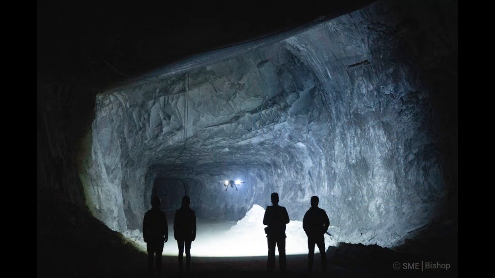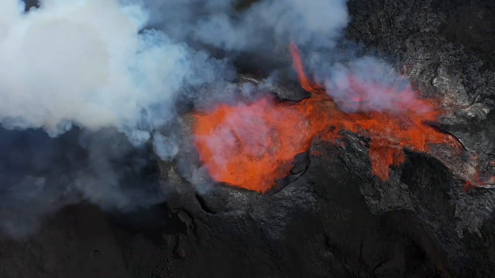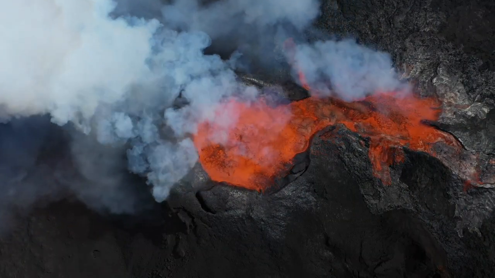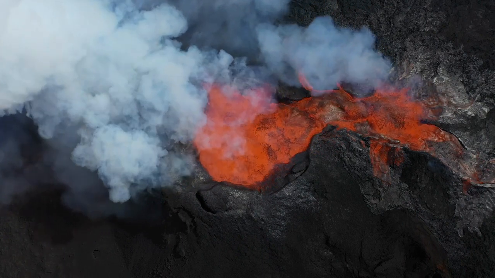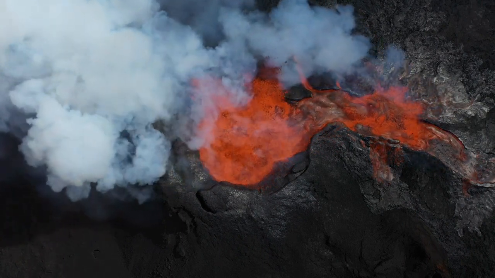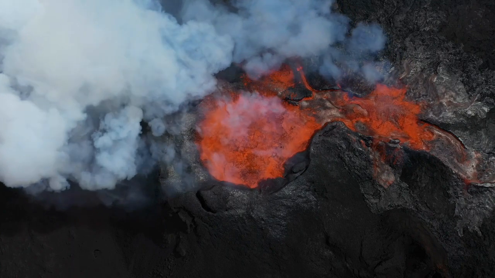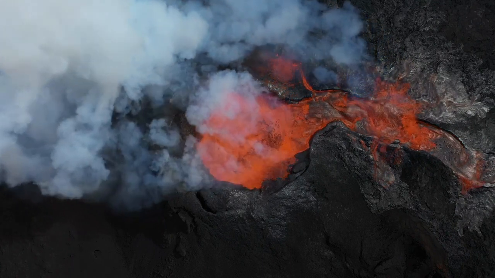Drones can also be used in mining to help find useful minerals and assess the safety of a mine. Drones can be used around volcanoes, earthquake zones, wildfires, and other natural hazards. Collecting data around hazards can help scientists better predict these events and assess damage from them.